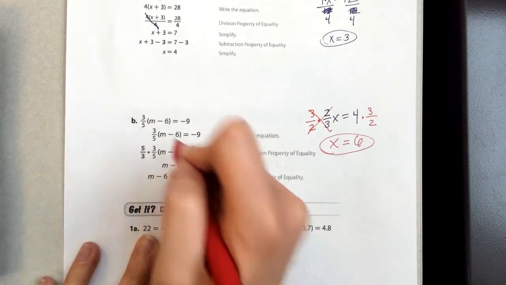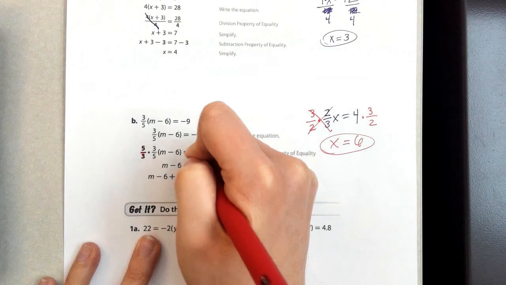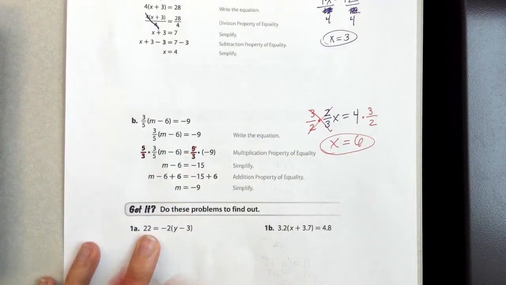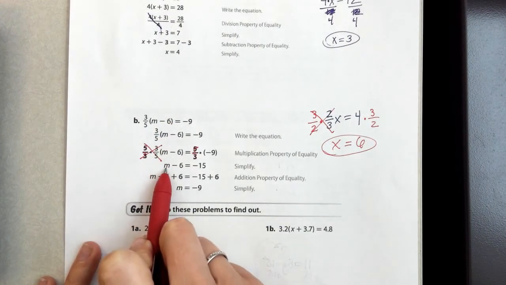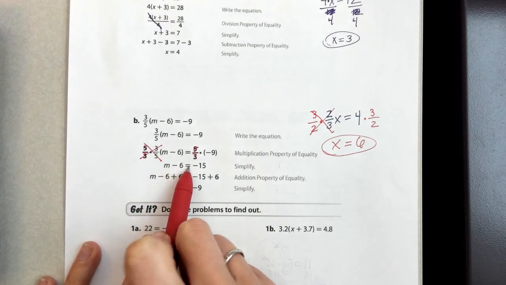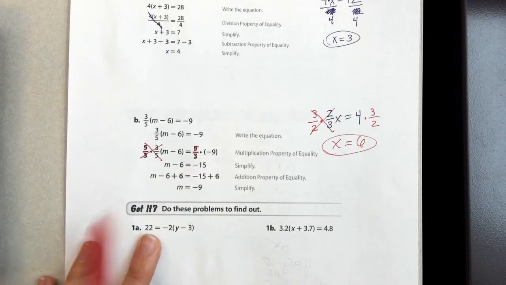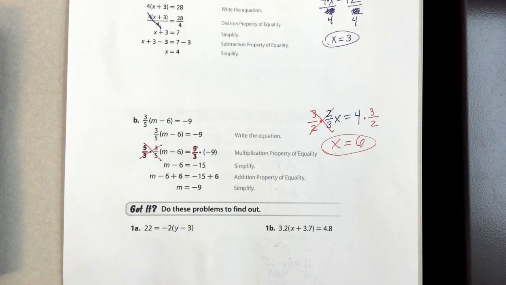So same thing here. We would multiply by the reciprocal. So notice they did the reciprocal was 5/3. What I do to one side of the equation, I have to do to the other. My 5's canceled, my 3's canceled. I was just left with m minus 6 equals 5/3 times negative 9 is negative 15. Now that you have a one-step equation, you add 6 to both sides, and you get negative 9.